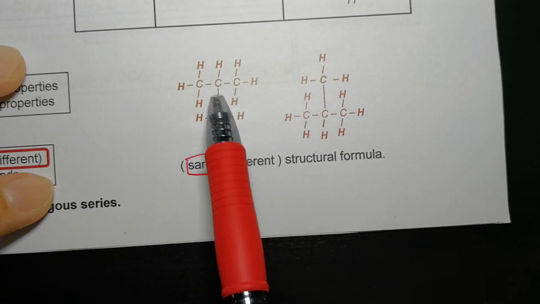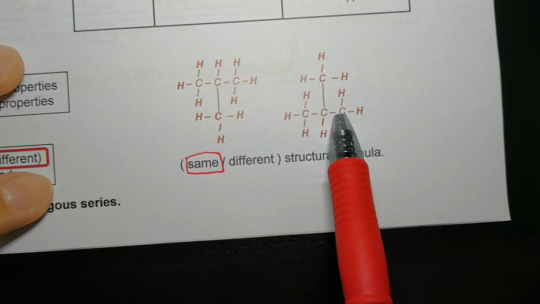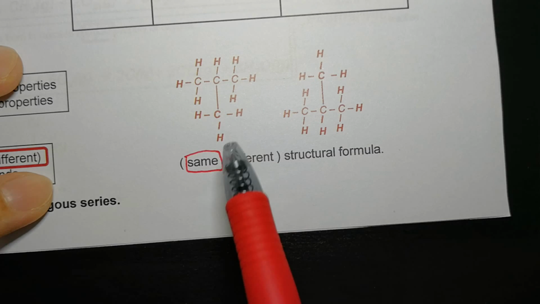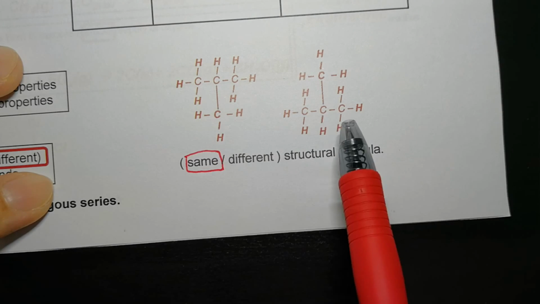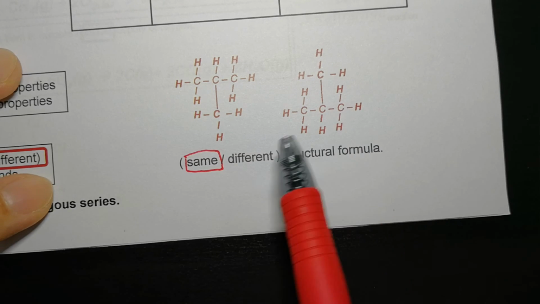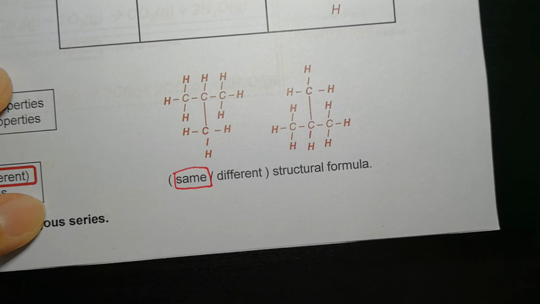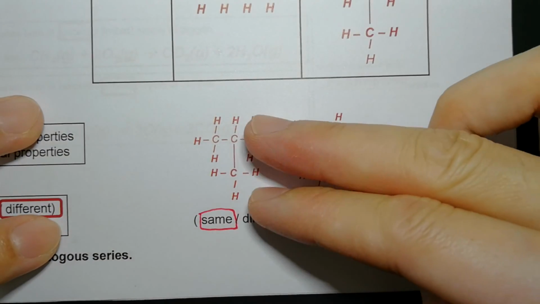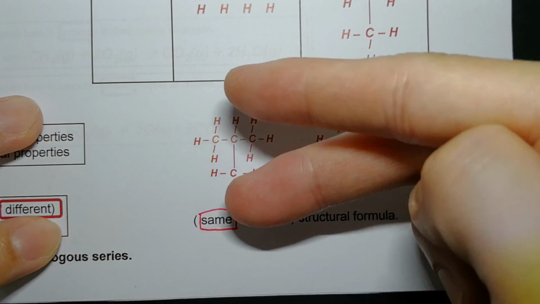How about these two? The first thing is you need to check the molecular formula. Are they the same first? The molecular formulas are the same; you can count the number of carbon atoms and hydrogen atoms. How about structurally? Are they the same? Actually, these two structures are the same. Why? Because this one, you can flip it.